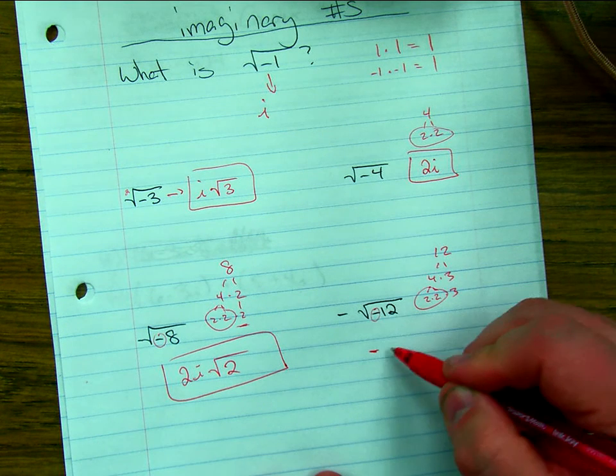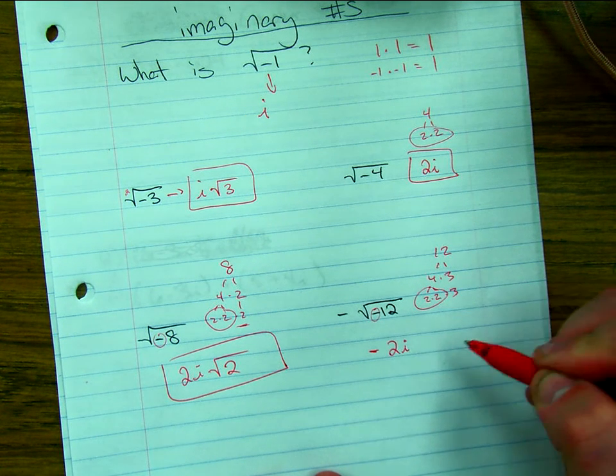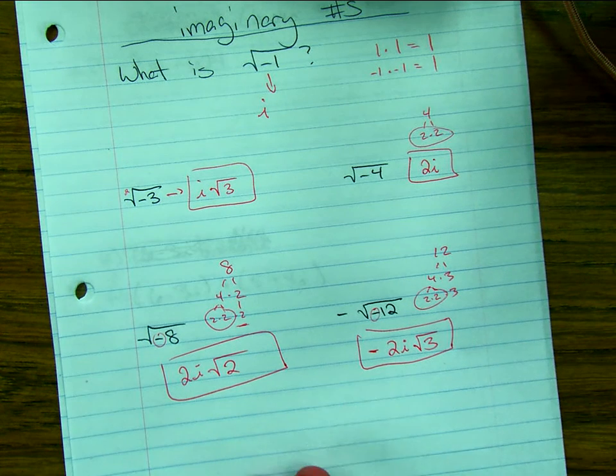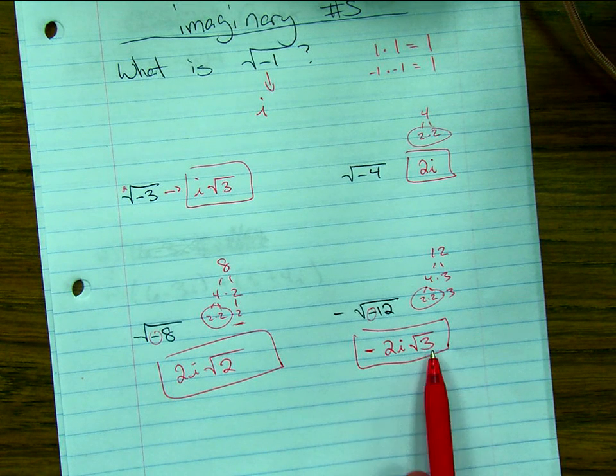Then the negative square root comes out as i. The pair of 2s comes out as a 2, and there's still the 3 left inside. And that's as complex as an imaginary radical can get. Alright, there's a negative part, a number part that comes out, an imaginary part, and a number part that stays in. Not so bad?